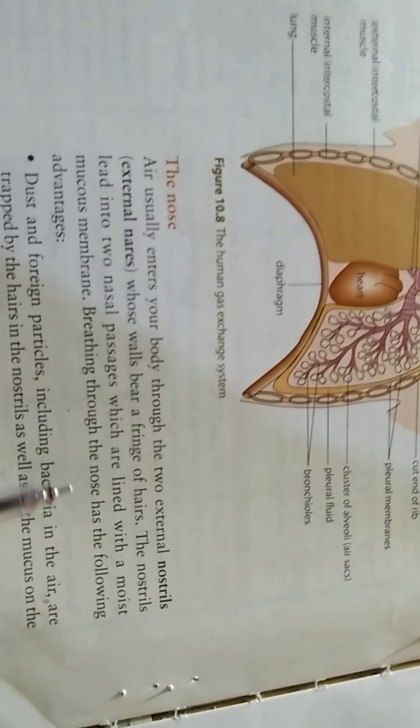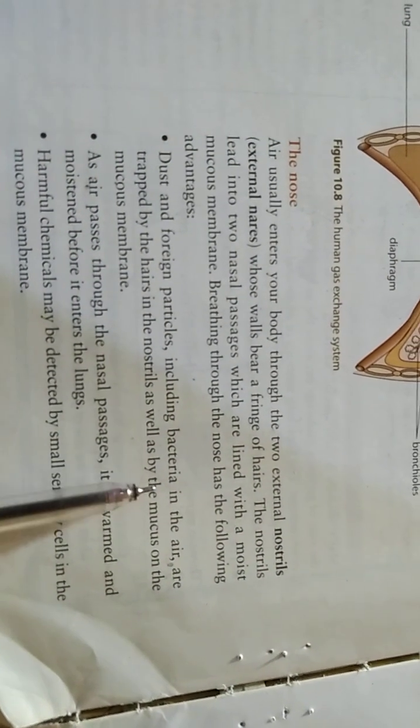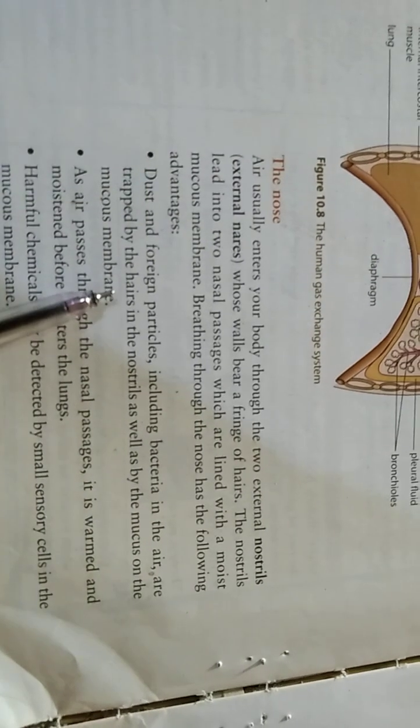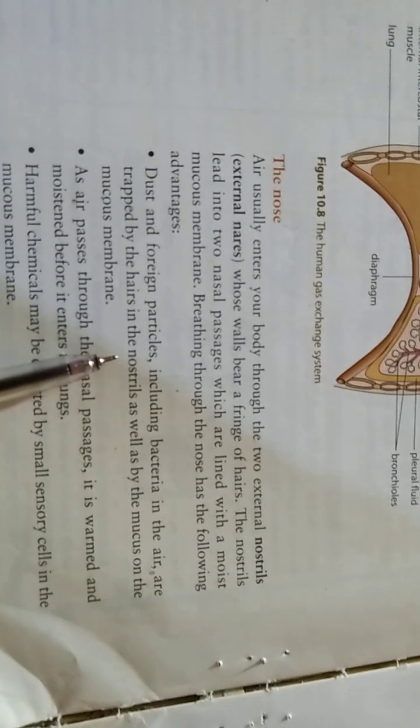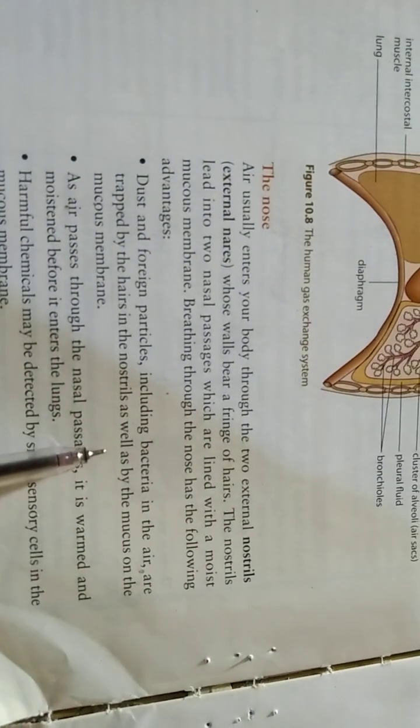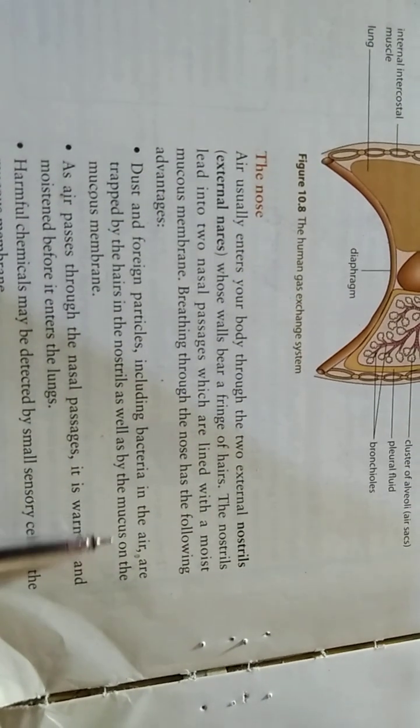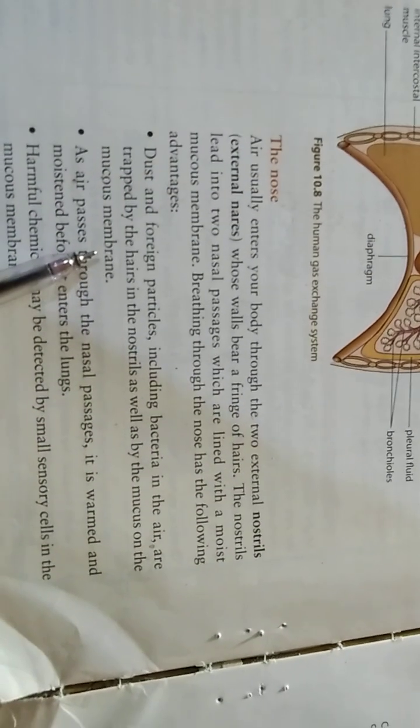Breathing through the nose has the following advantages. Dust and foreign particles, including bacteria in the air, are trapped by the hairs in the nostrils as well as by the mucus on the mucous membrane.